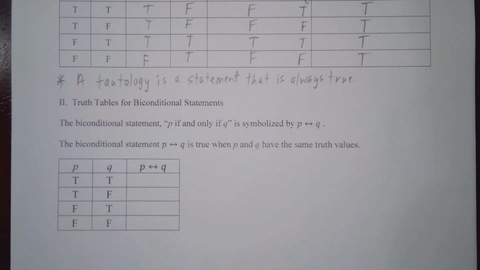All right, it's Monty again, and in this video we are going to finish up what we were doing before. We talked about conditional statements and truth tables, and so now we're going to look at biconditional statements. All right, so let's get started.